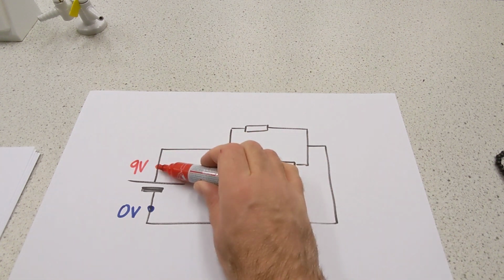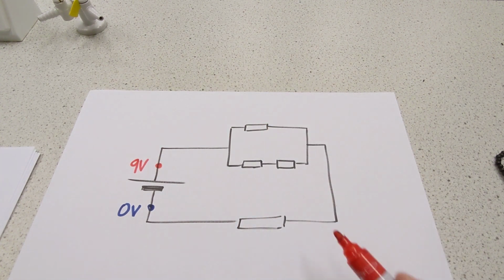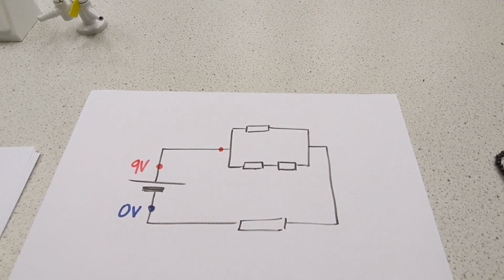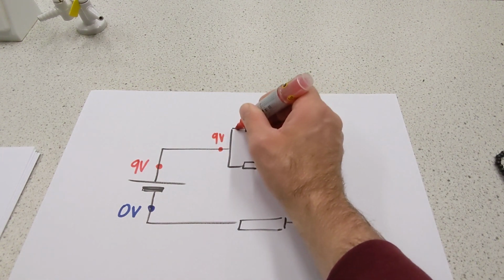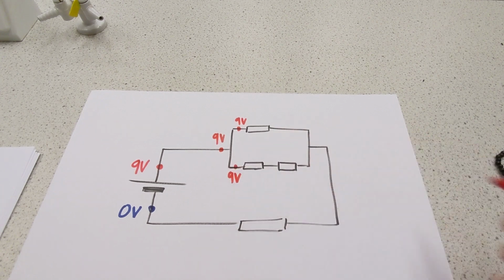If this point is at 9 volts, and there's nothing along here to do any work on our charge, then a charge here is also at the same potential, 9 volts. And this is also at 9 volts, and this is also at 9 volts. At the same potential at all those different places.